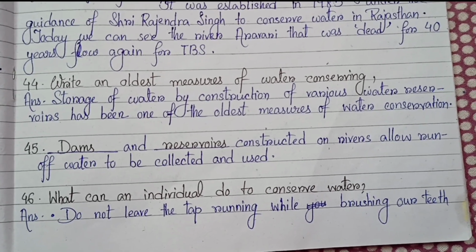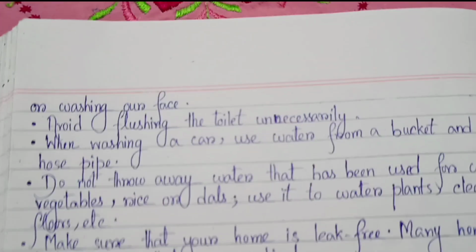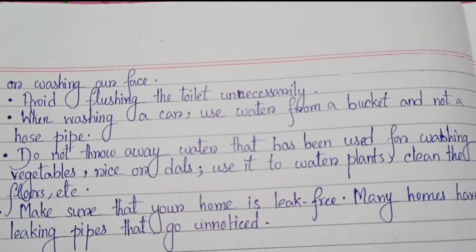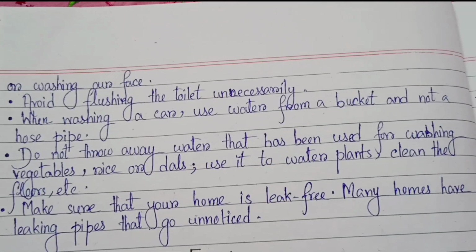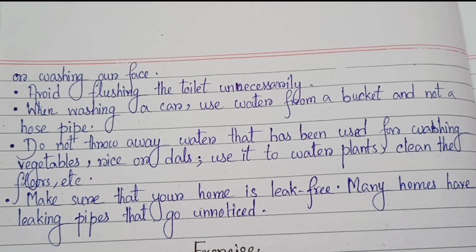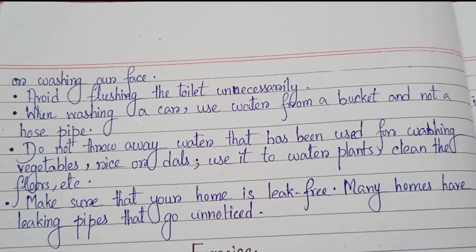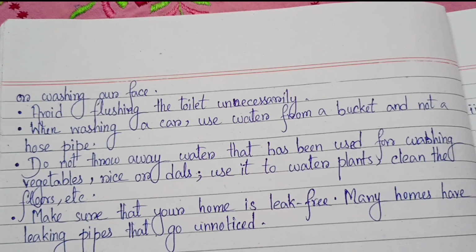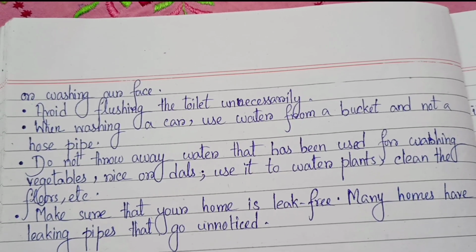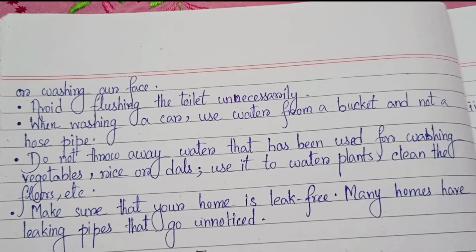First point, do not leave the tap running while brushing our teeth or washing our face. Next point, avoid flushing the toilet unnecessarily. Next, when washing a car, use water from a bucket and not a hose pipe. Next point, do not throw away water that has been used for washing vegetables, rice or dal. Use it to water plants, clean the floors, etc. Make sure that your home is leak free. Many homes have leaking pipes that go unnoticed.